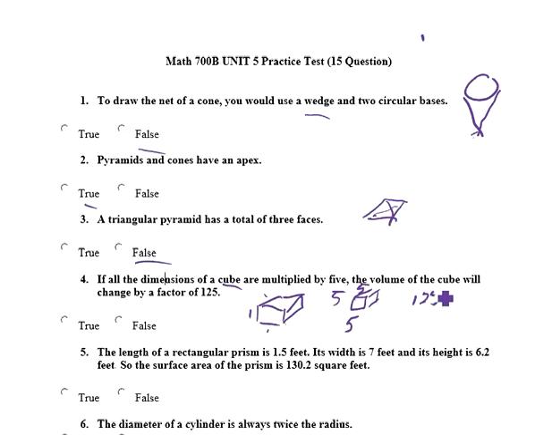The volume is length times width times height. So the volume is 125. So we went from a volume of 1 to a volume of 125. So that's a factor of 125. That's true, because we're cubing things. And 5 cubed, because it's 5 times 5 times 5, is 125.